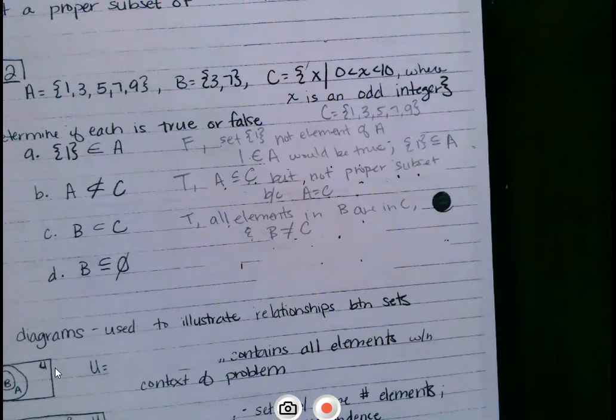Are we able to use symbols a lot? Yes. Like in our sentences? Yes. So when I put element, I just put the little symbol. What symbol do you use for element? The element symbol, the E. Oh, yeah.